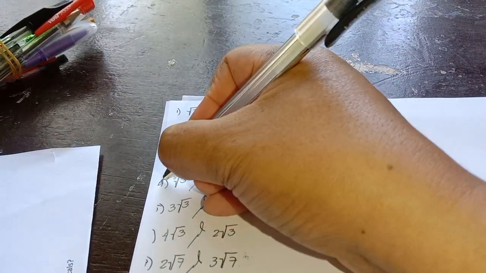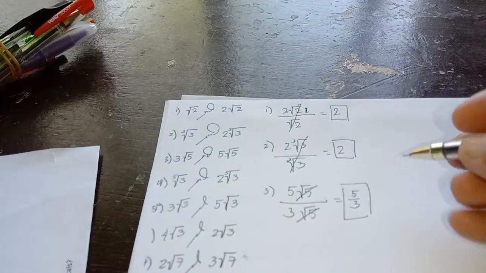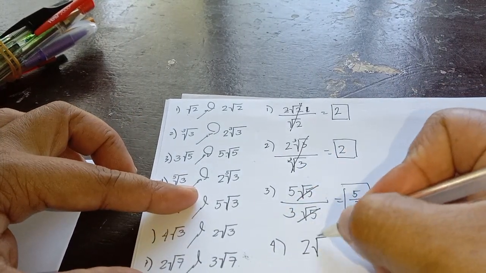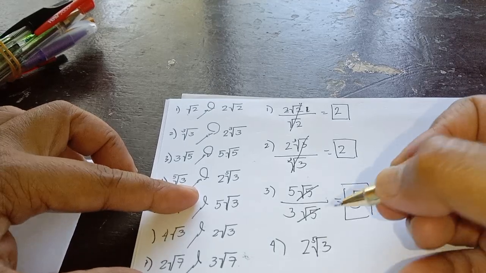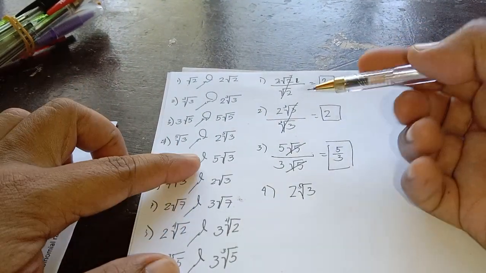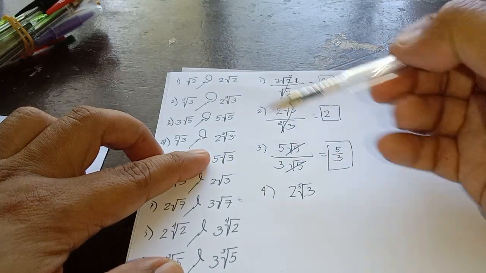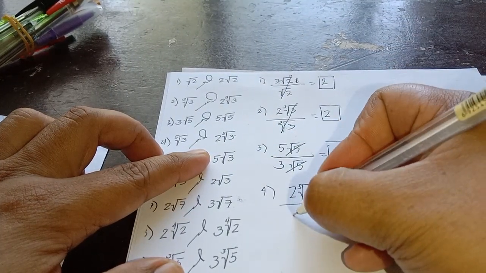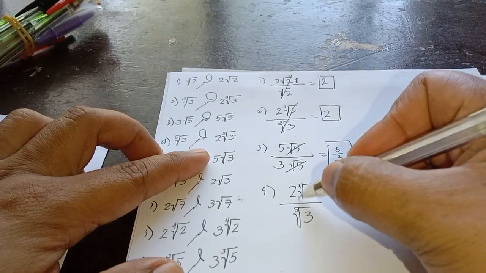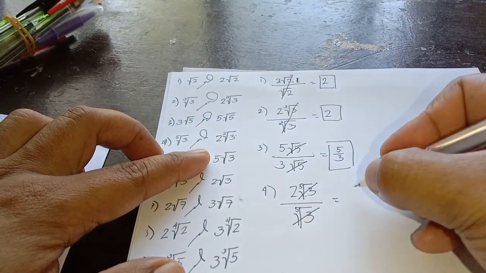Next. Number 4: we have 2 fifth root of 3 divided by the fifth root of 3. Same thing, just cancel. 1, 2. What remains? 2.